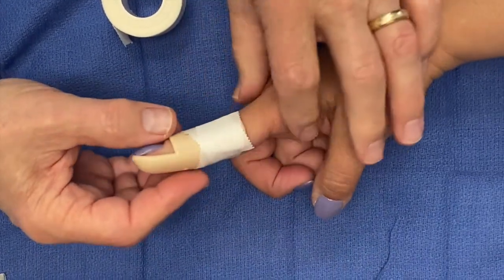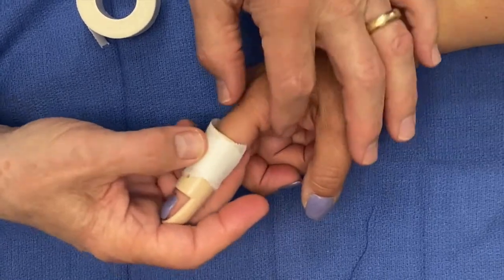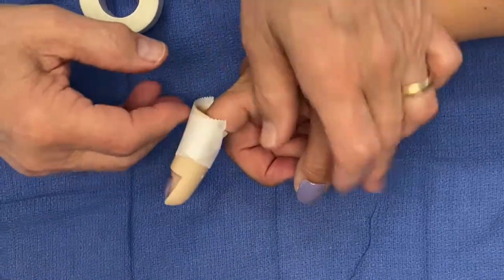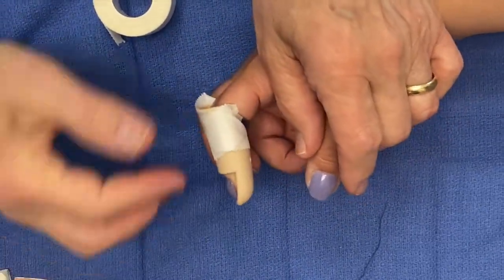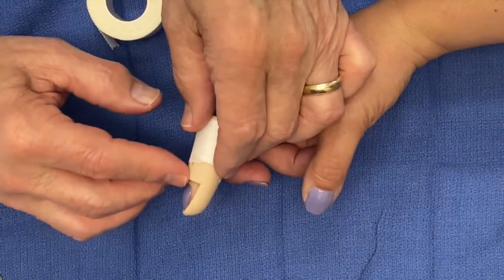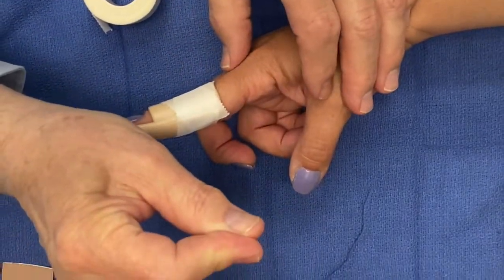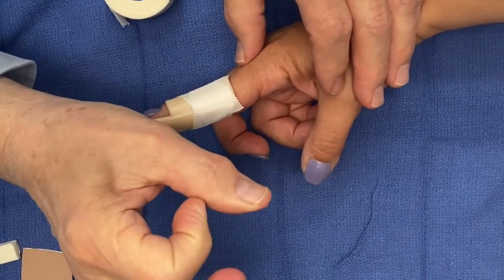Okay, now you see in this splint, you can still bend this knuckle here, we call the MP joint. You can still bend this one. So do like this for me. You see how you can bend there? Yep. That's important because we don't want that to get stiff, but we don't want to bend this. So you can take this off, but when you do, I want you to hold your finger like that so that you don't allow it to stretch out.